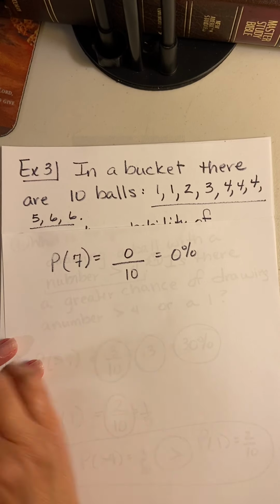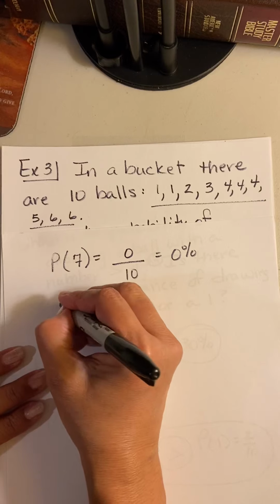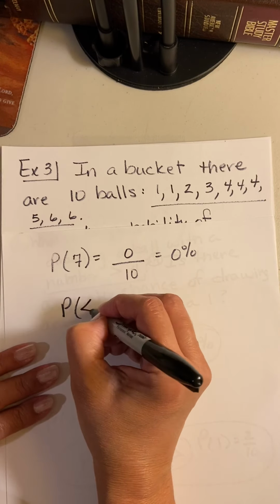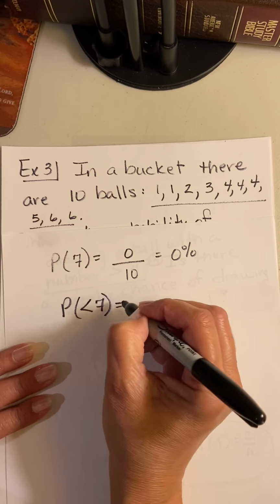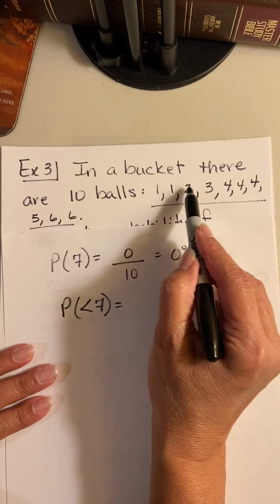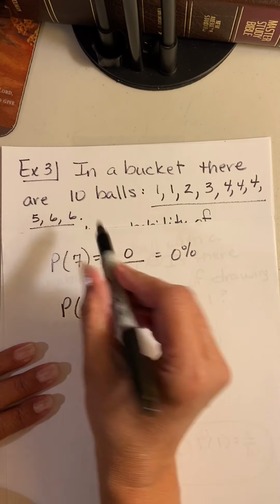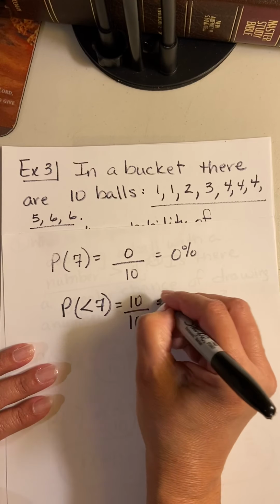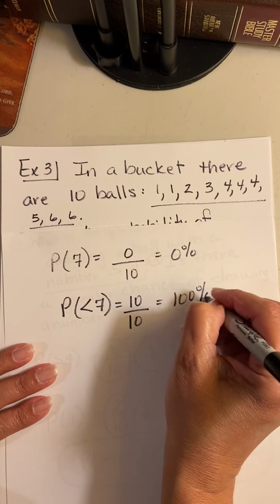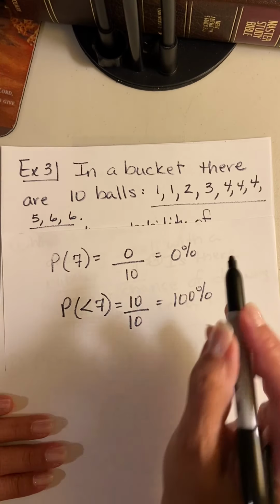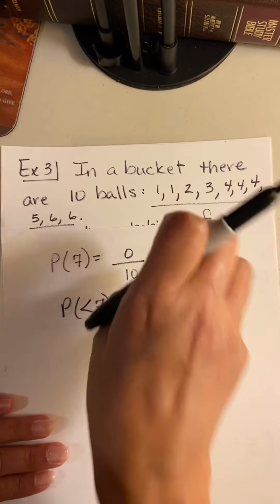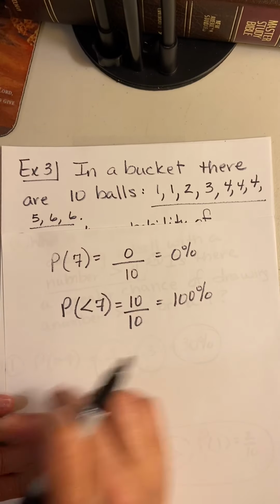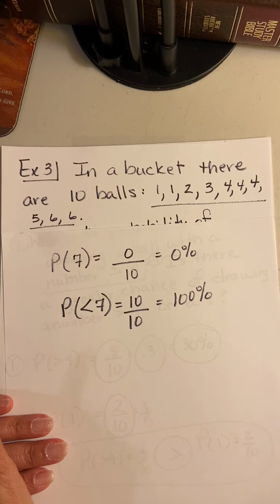And now, what's the probability of grabbing a number less than 7? How many choices are there? There's 1, 2, 3, 4, 5, 6, 7, 8, 9, 10. There's 10 choices that are less than 7 out of 10. So there's a 100% chance that if I go into that bucket and draw one, that number is going to be less than 7. So I wanted you to be aware of these two situations.